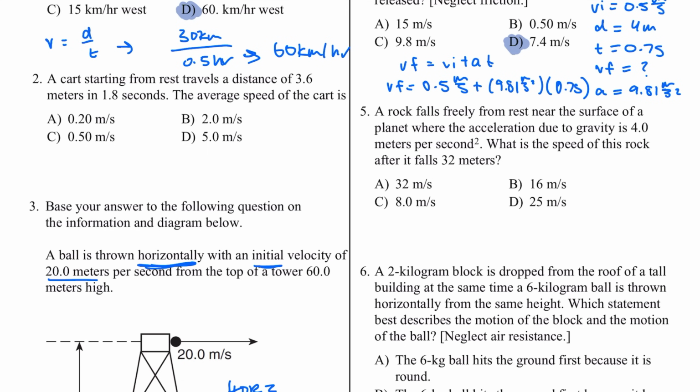Number 5, a rock falls freely from rest near the surface of a planet where the acceleration due to gravity is 4 meters per second squared. What is the speed of this rock after it falls 32 meters? So we're going to do the same thing here. So it tells us that the rock falls from rest, keyword rest. So that means the initial velocity was 0. So v_i equals 0. The acceleration in this situation isn't the usual 9.81, but they tell us that it's 4. So we're going to use this value instead. So acceleration is equal to 4 meters per second squared. It tells us that it falls 32 meters, so the distance is 32 meters. And then we need to find v_f.